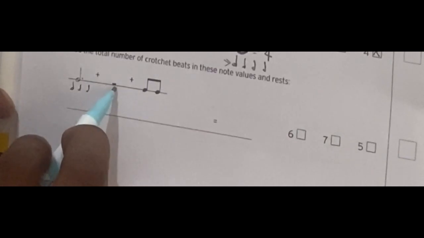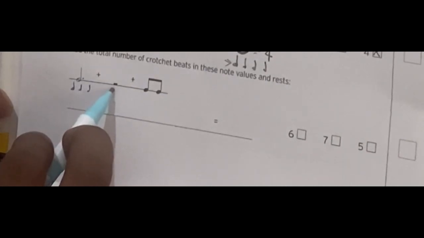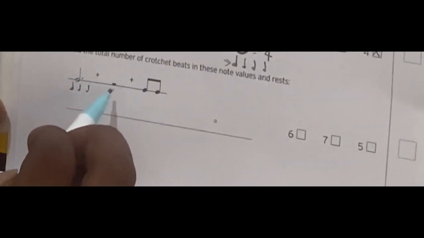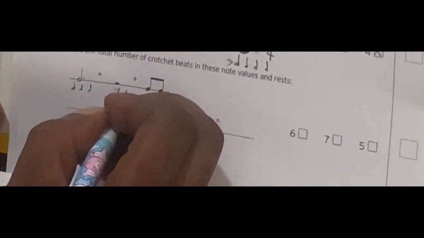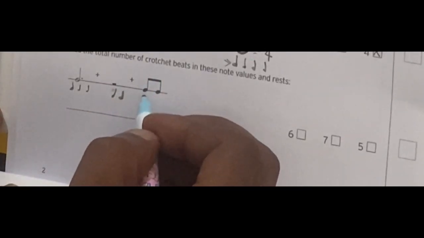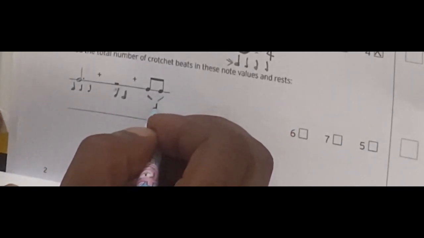This is a minim rest, or in America, you call it a half note rest, which holds 2 crotchets inside there. A minim has 2 crotchets, and these together equal 1 crotchet. So 3, 4, 5, 6. 6 is the answer.